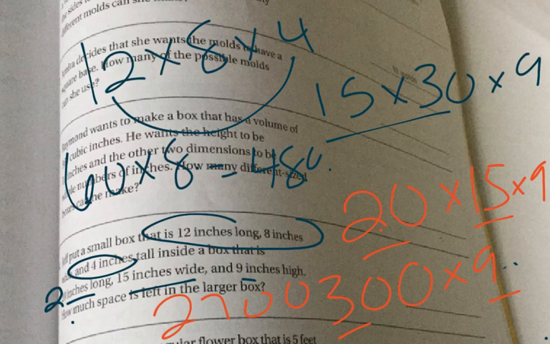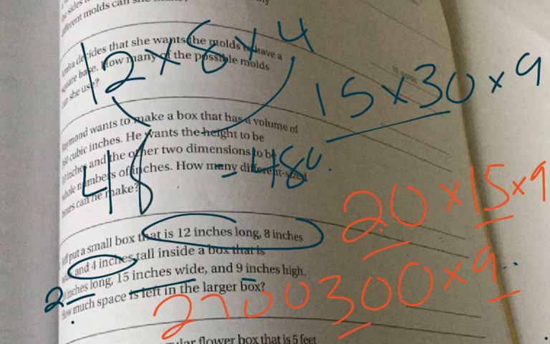So the first box is 20 by 15 by 9. That's 2,700. So that one we have correct. Then it's 12 times 8 times 4. I did something wrong. Let's see if we can figure out what I did wrong. 12 times 4 I said was 60. I wonder if any of you guys caught that. It's 48. So 48 times 8.